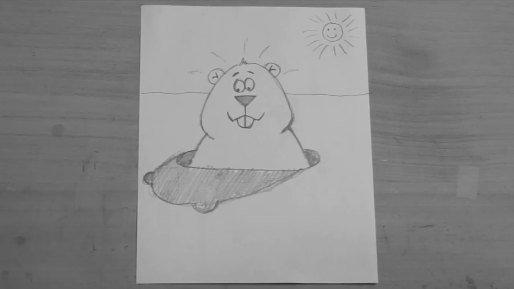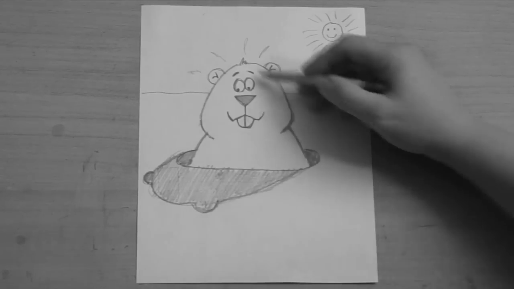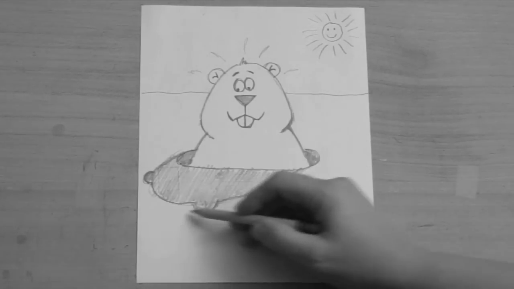And this is our project for today, drawing a groundhog and making a shadow. For more shadow fun, try tracing shadows on a sidewalk with chalk. Thank you for coming to art class, and I'll see you next time.